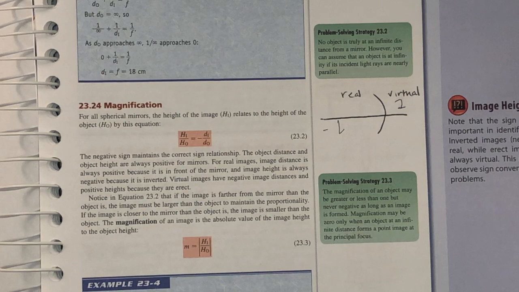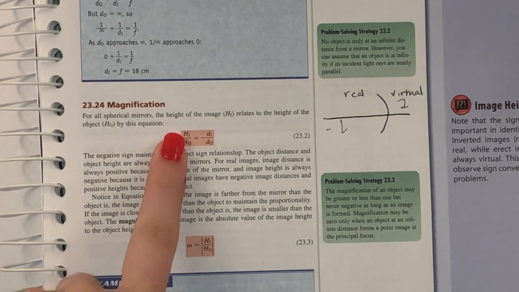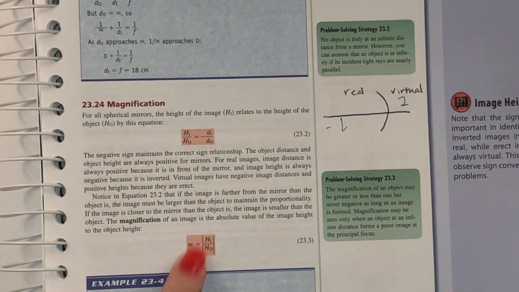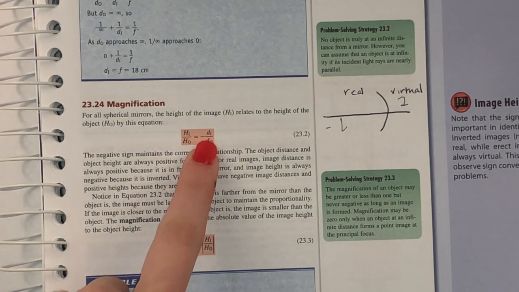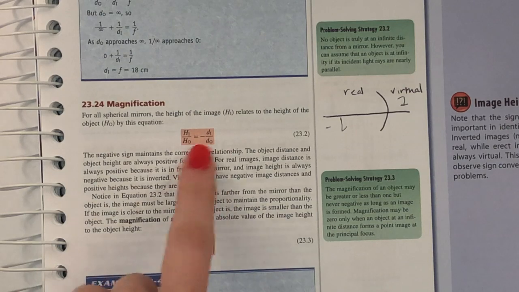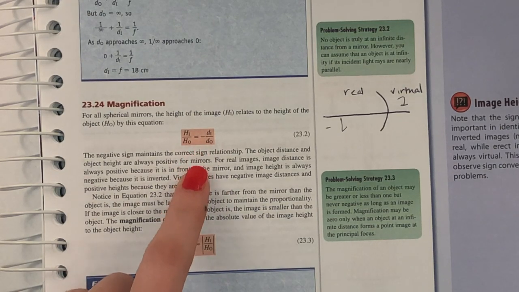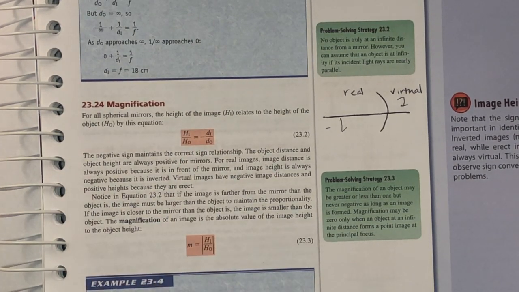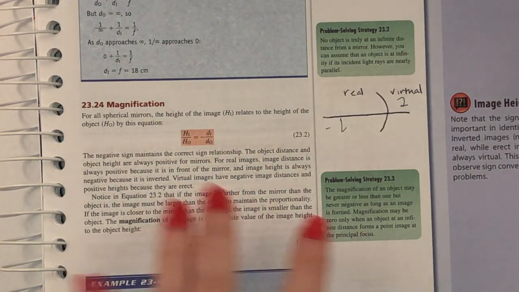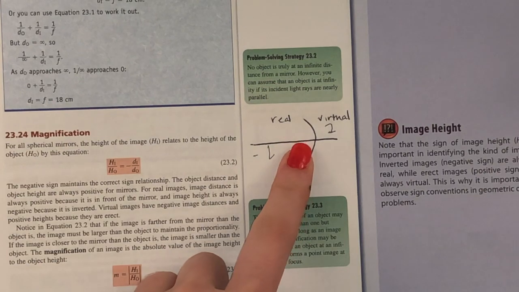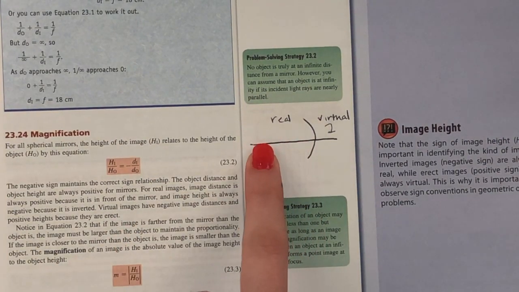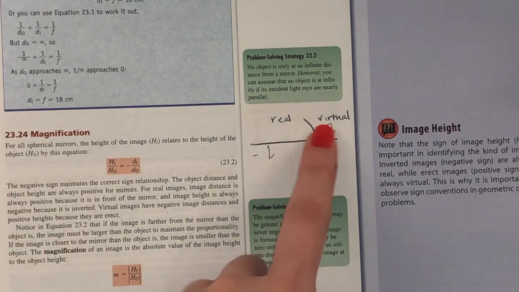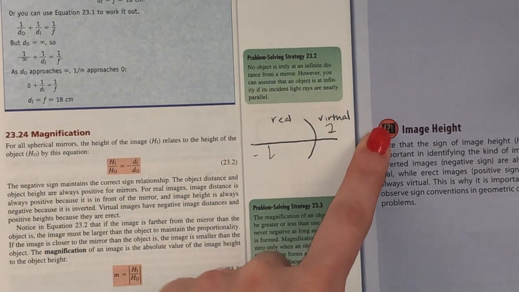We have these two equations involving the height of the image and its magnification. So if you notice in this equation here, there's a negative sign. It's very important that you don't accidentally omit that when you're doing your problems. The sign maintains the correct sign relationships. So you have to remember that anything that's located in front of the mirror is considered a real image, and anything behind it is a virtual image.